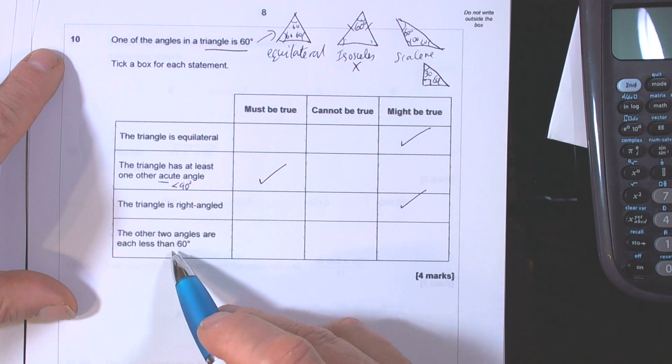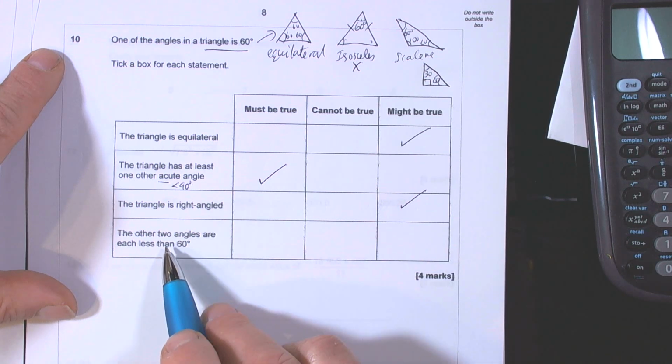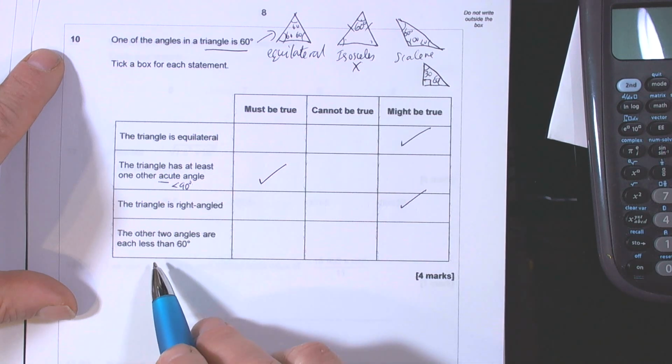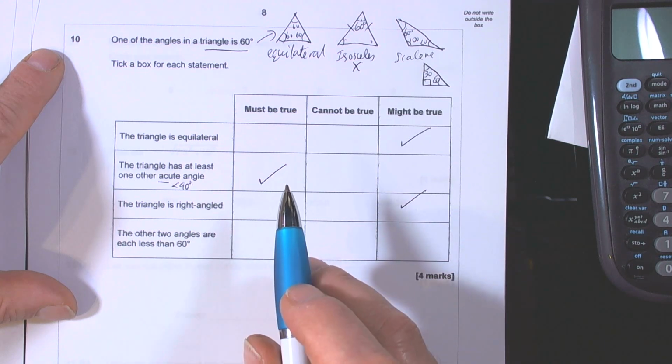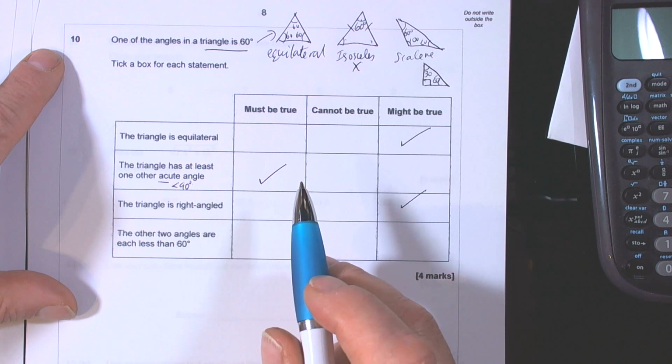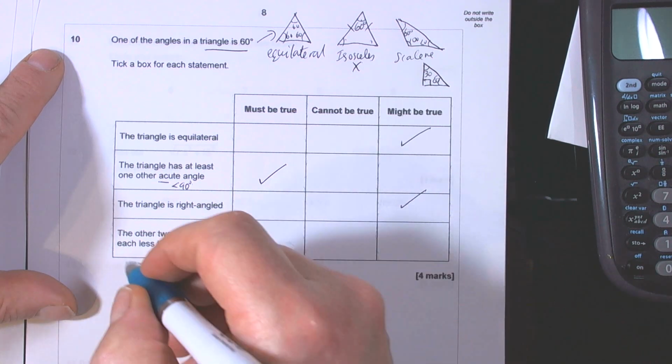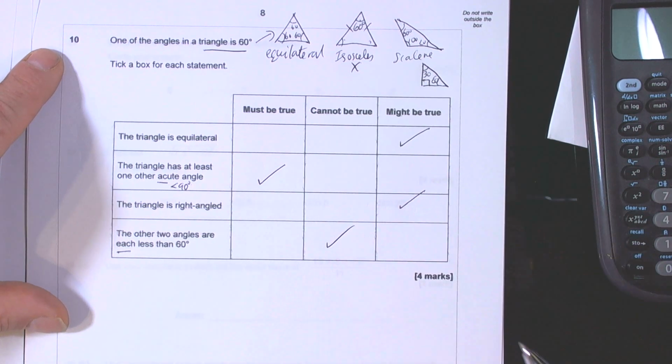No, that cannot be true, because if they were both less than 60, then it's less than 120 in total, and one angle is definitely 60, so the other two have to be at least 120. So it says each less, so that cannot be true.